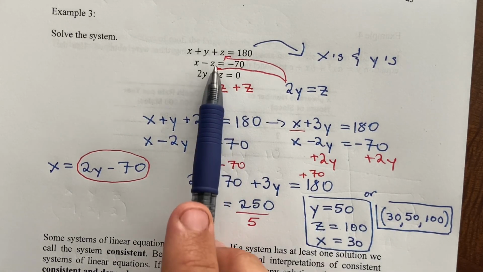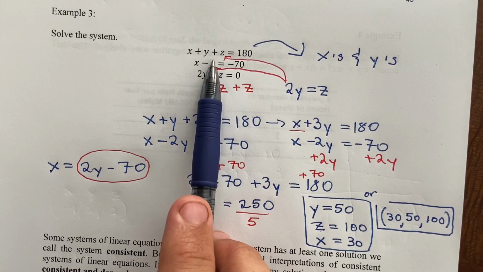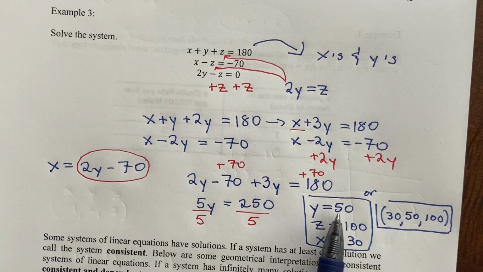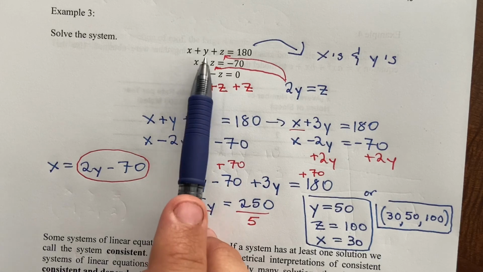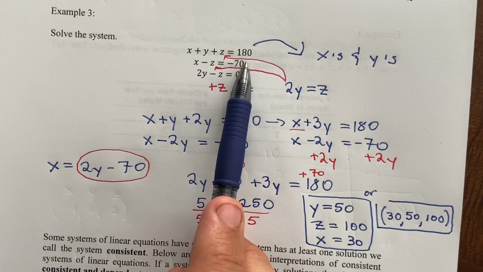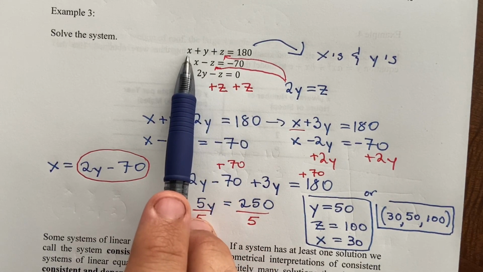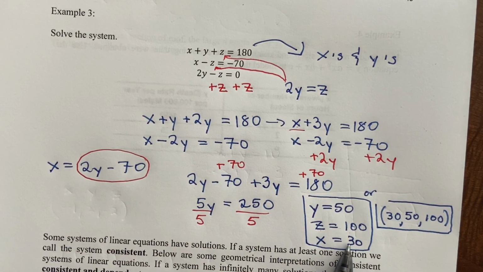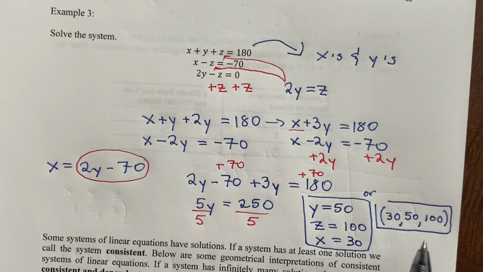So if y plus z adds up to 150, and we know x plus y plus z adds up to 180, then we know that x must be contributing 30 more. So we get this as a solution just written separately, or you can write it as this ordered triple.